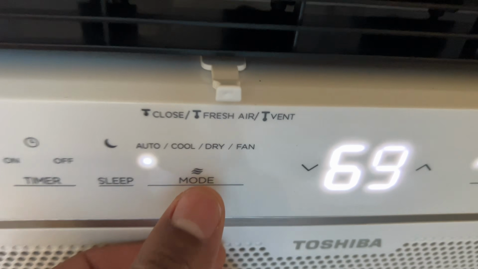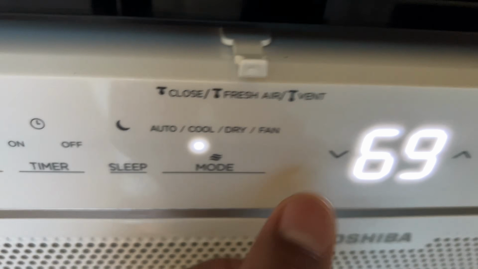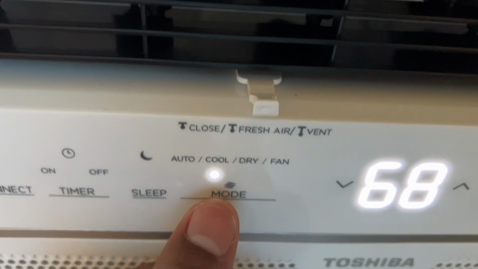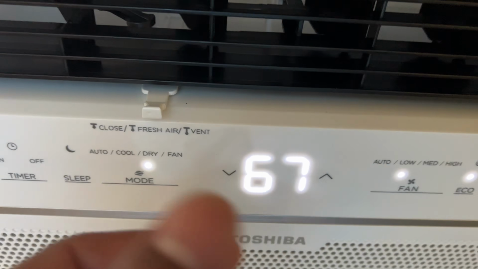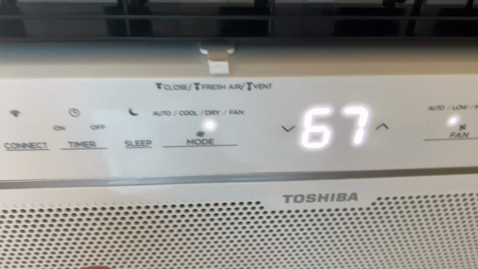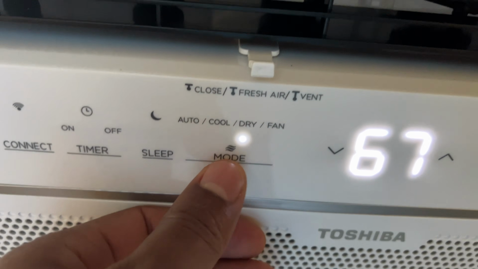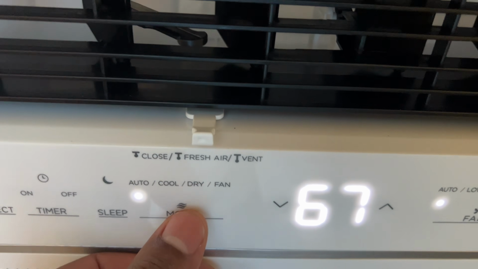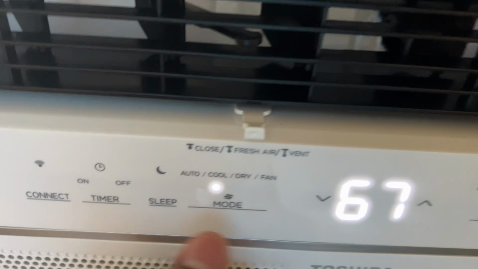So you have the auto, and then you also have the cool mode right here. And in the cool mode, you can also adjust the temperature right there. And then there's the dry mode. Now the dry mode actually helps eliminate the moisture from the air inside of the room that you have this air conditioner installed in. So you can change that to dry, and then again adjust the fan, which is just circulating air in the room. So we're going to go back to the cool feature.